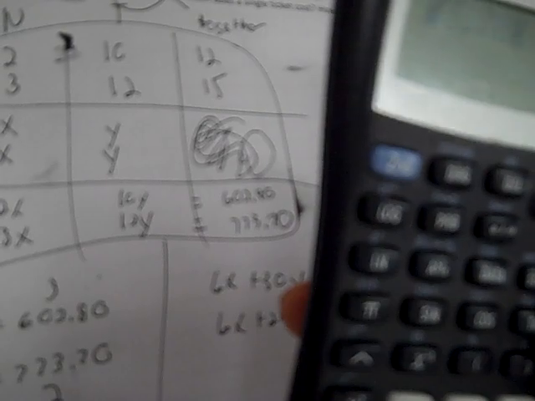So start your process. You have 3, 3, 3, because that's there, and then 2, 2, 2, 2. So 3 times 2x is 6x plus 30y. And then I take a calculator and I take 602.80 times 3. That's 1808.4. In the bottom, you're going to have 6x plus 24y, and then I need to multiply 773.70 by 2. That's 1547.4. Make those negatives, the rest of them go negative.